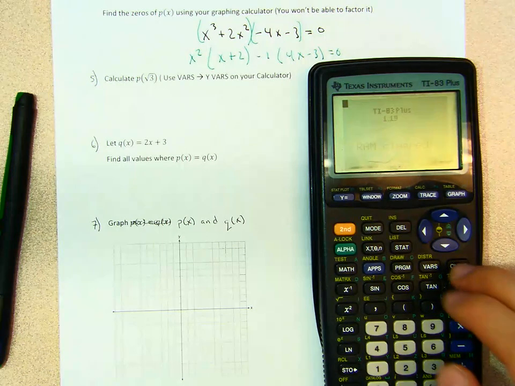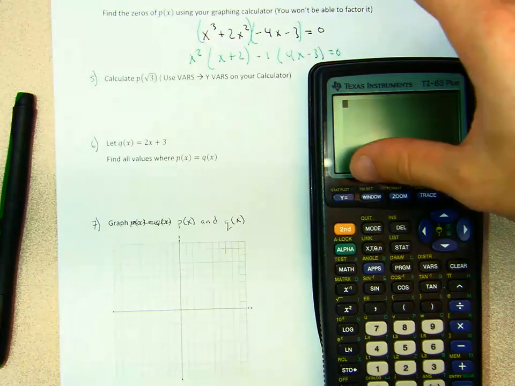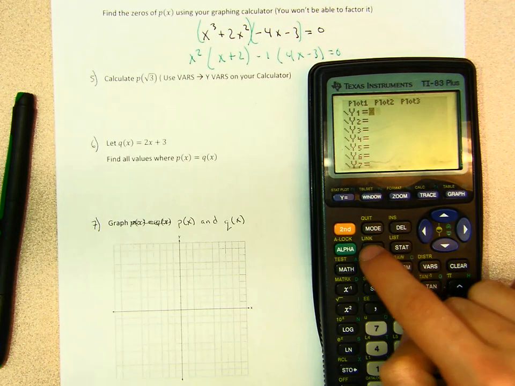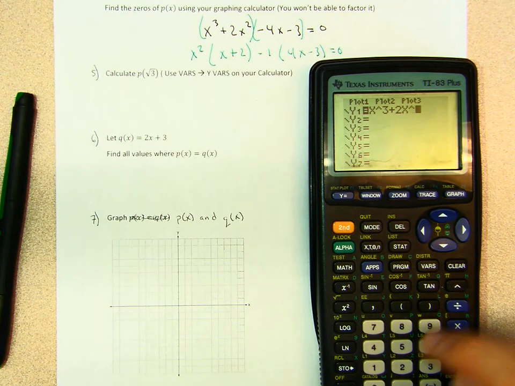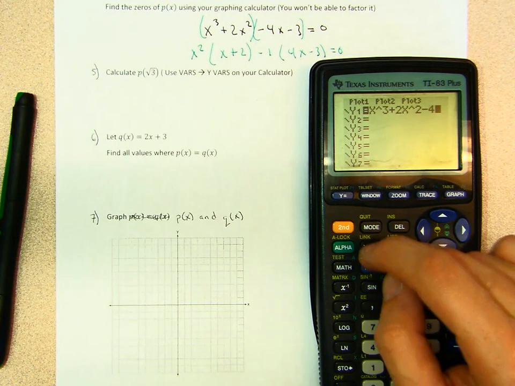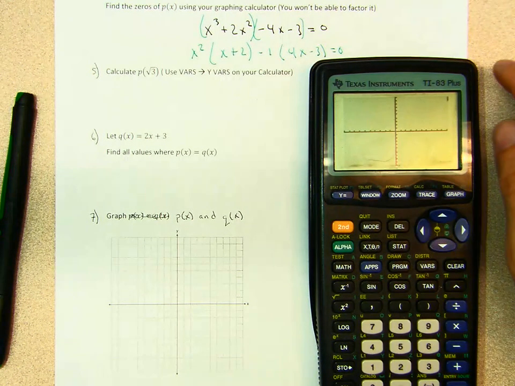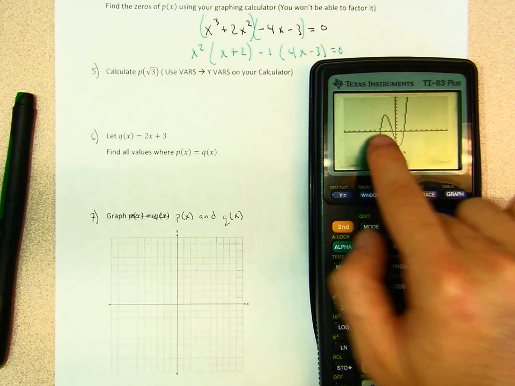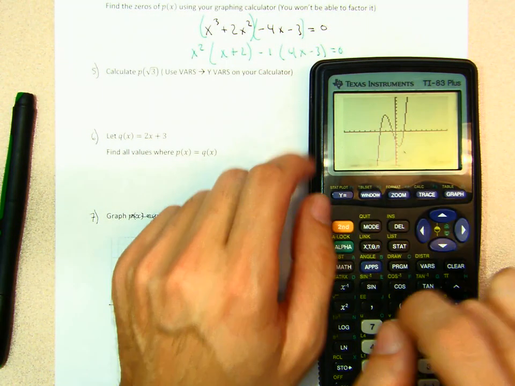And boom, reset it. Now, when I want to calculate the zeros for this, if you look in your notes, what's the first move? Let's plug it in. So if I have x to the third plus 2x squared minus 4x minus 3, right? We should have this, and let's hit graph. Okay, and there we go. This is our polynomial. Now we know our graph, the zeros are here, here, and here. Where it hits the x-axis are the zeros.